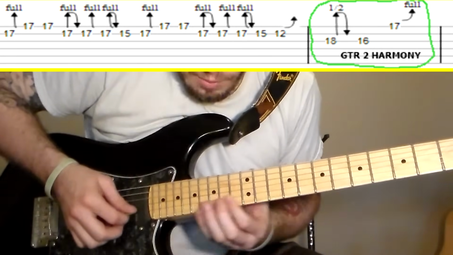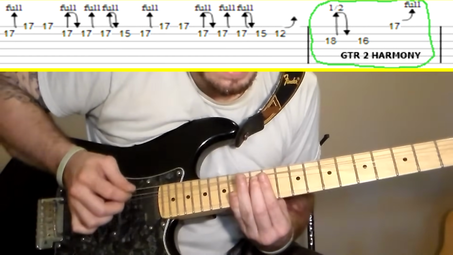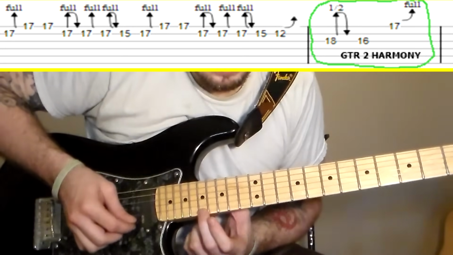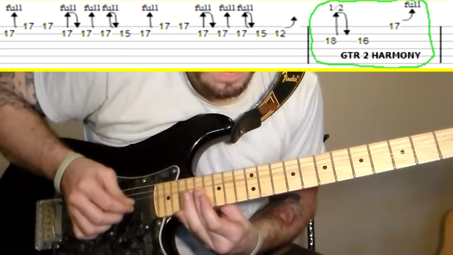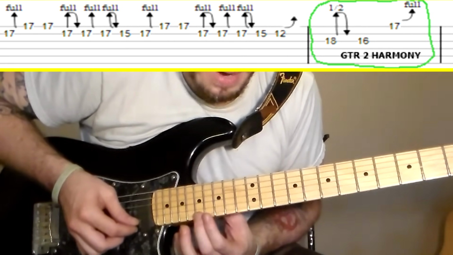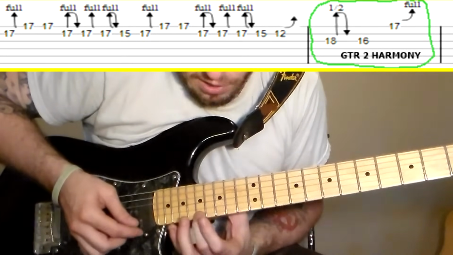Okay, and now the one guitar player goes down to here, down to the 12th fret B string, and does a full bend, and the second guitar player does a full bend on the 17. Okay, so that's what I do. I hit the full 17 because that's the more apparent note. When you're doing this by yourself, you want to do this high bend on the 17.